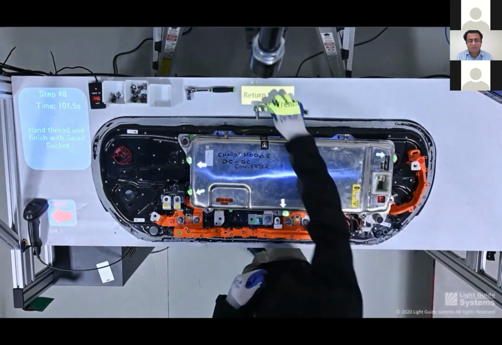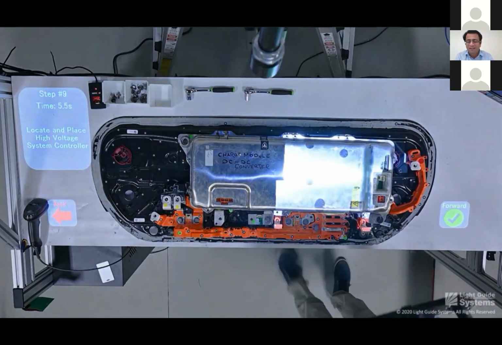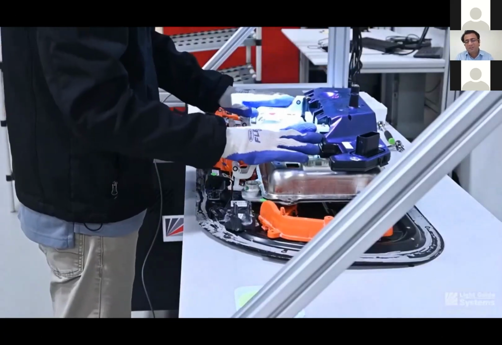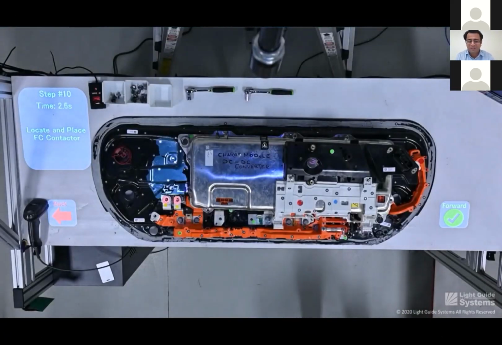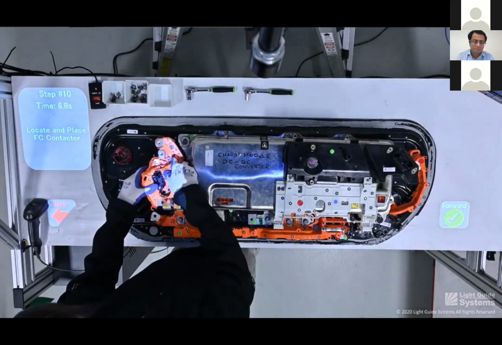Again, as compared to just having a PDF on a screen or a list of steps on a screen, right? This is much more than that, right? The system actually understands how you're doing the process, right? It can actually give you feedback on the quality of your work.